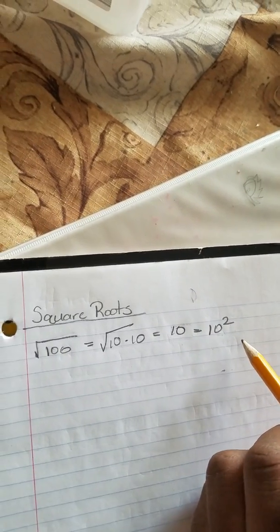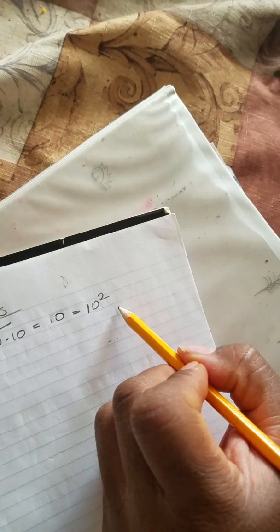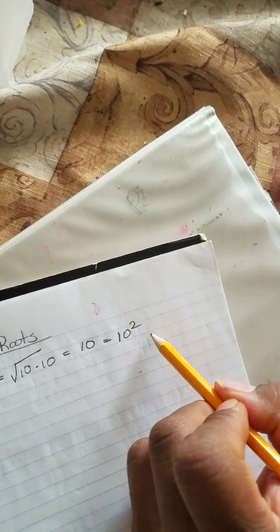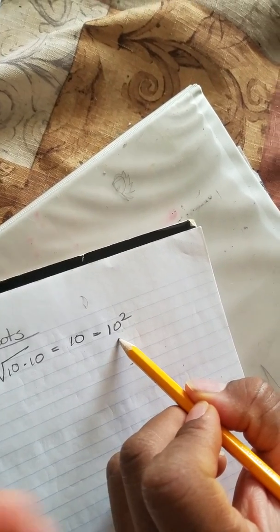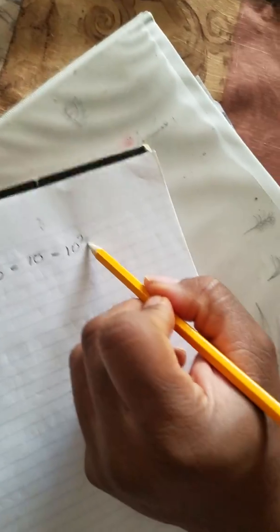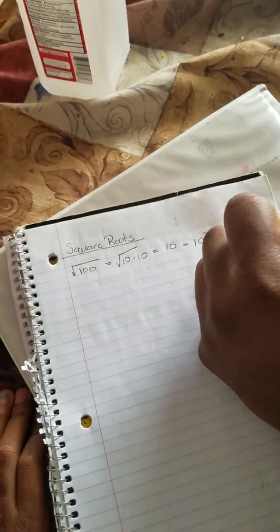10 times 2 is what? 20. But 10 times 10 is what? 100. So you see that 2 is not saying 10 times 2, it's 10 times 10. Sometimes you'll see this here, and we'll get there later. I don't want to jump too far ahead of myself.